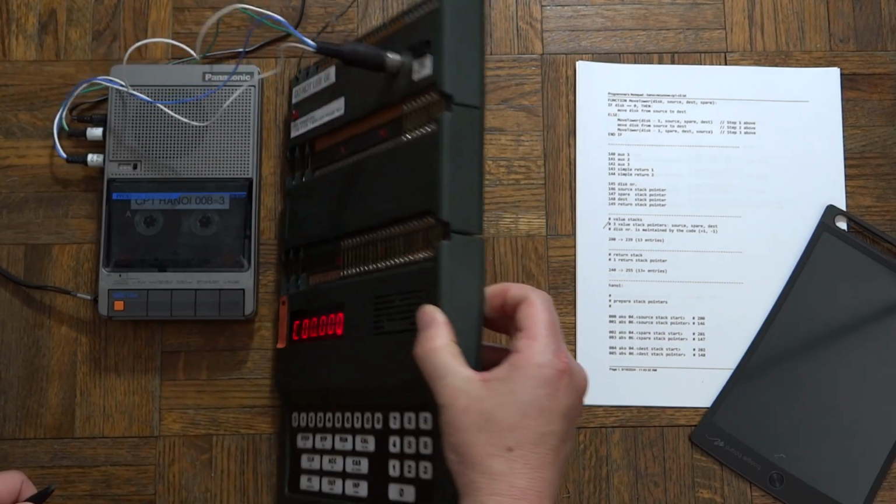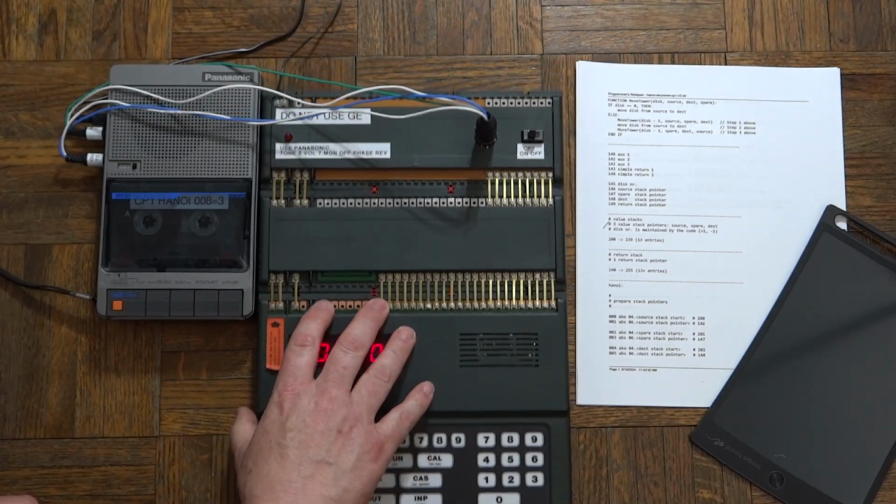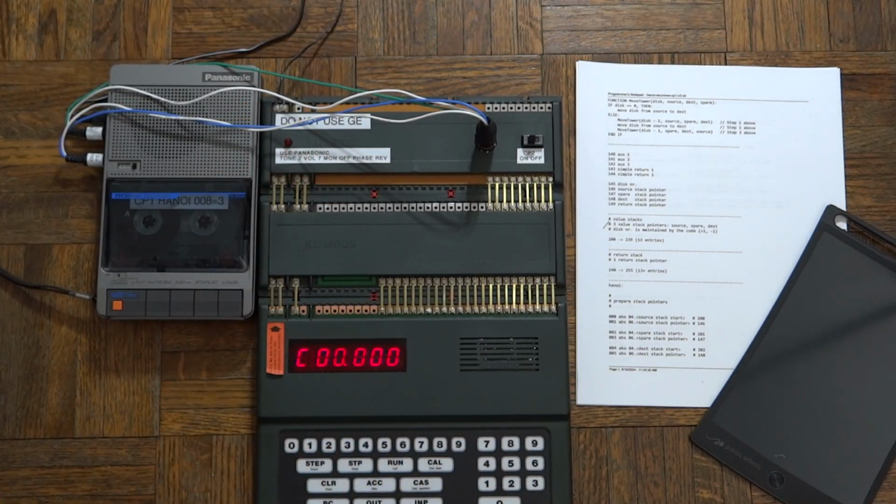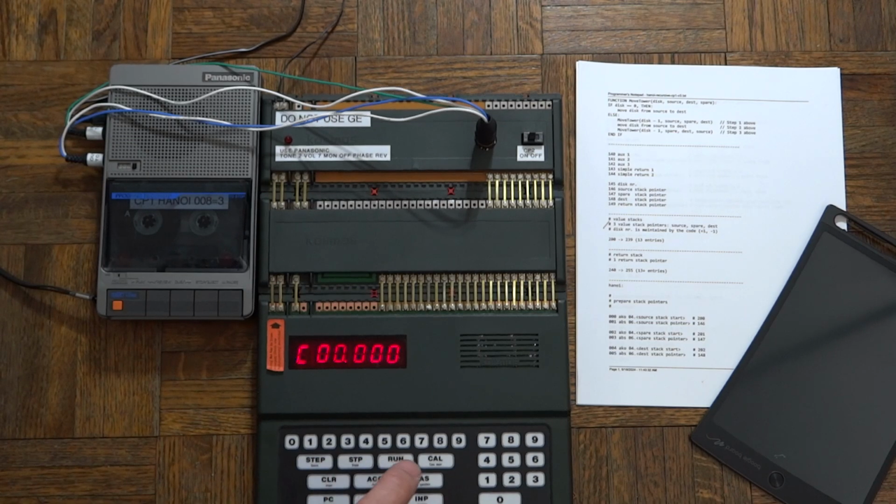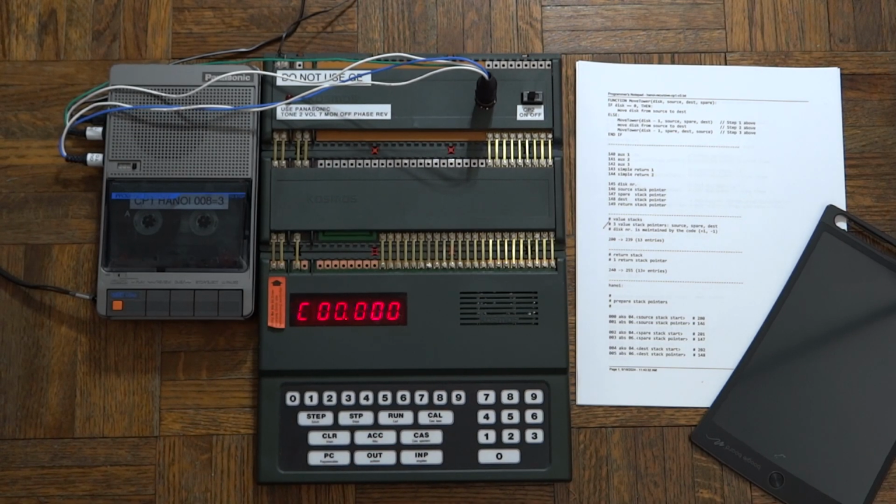And at that point I was really ready to give up. And then I said, okay, let's try one more time. Let's use this Panasonic program recorder that I also have. And what do you know? With that one, it works 100% reliably out of the box, no problems whatsoever.